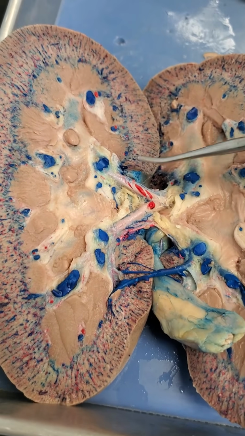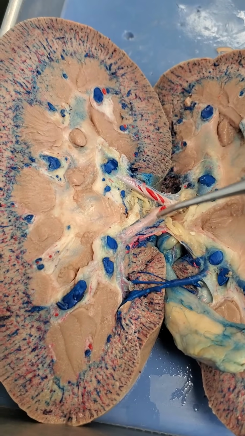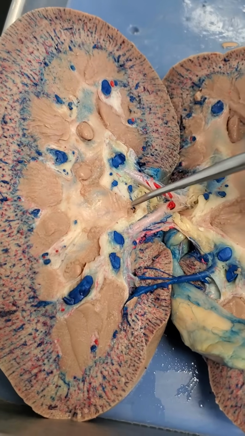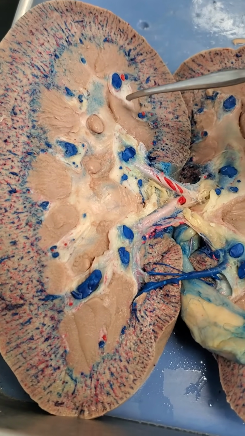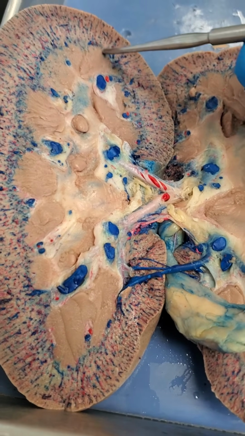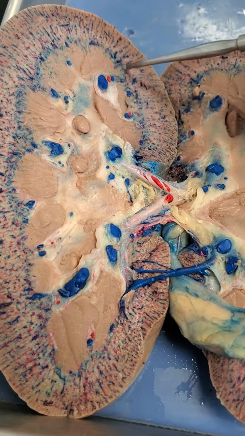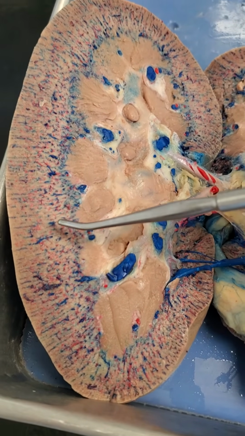And we are going to go over this in lecture. Later on in lecture, for your exam 4, we're going to talk about the branching patterns. We're going to talk about the arteries that enter the kidney, how they branch between the pyramids, and then how they branch and wrap around the pyramids. And then we're going to have all these little arteries and veins, of course, that are within the cortex as well.